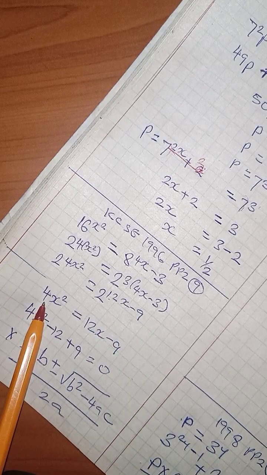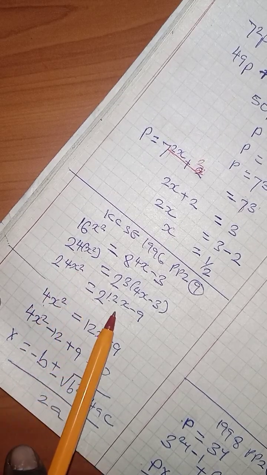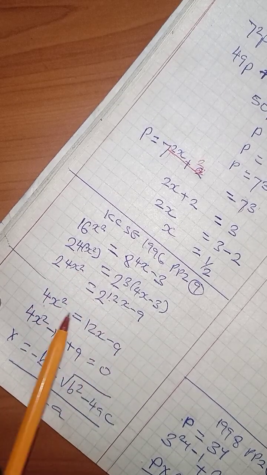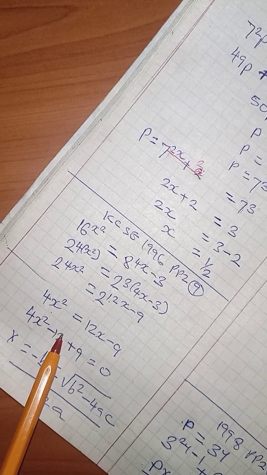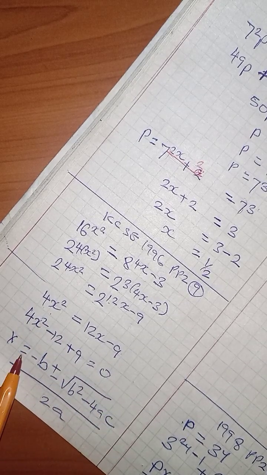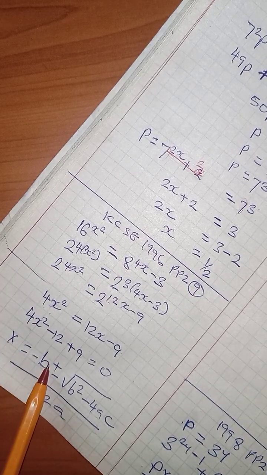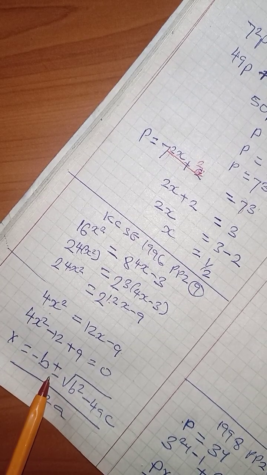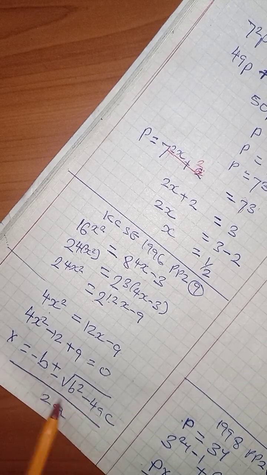Simplifying further, you realize that this base and this base is the same. So 4x squared is equal to 12x minus 9. You can arrange the equation so that you have 4x squared minus 12x plus 9 is equal to 0. Now, using the quadratic formula, x is equal to negative b, plus or minus the square root of b squared minus 4ac, all over 2a.